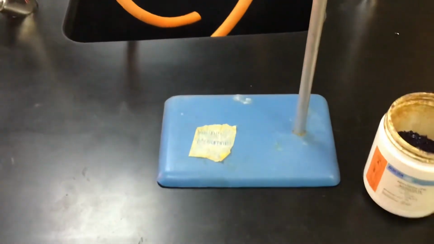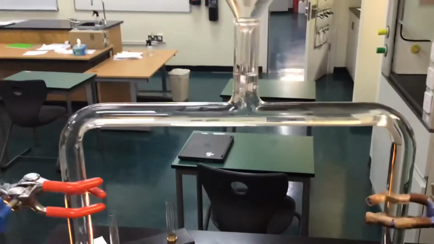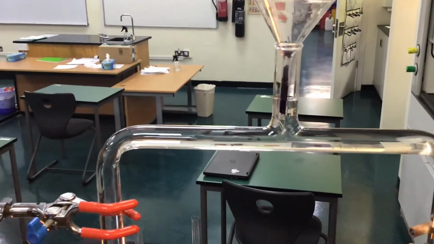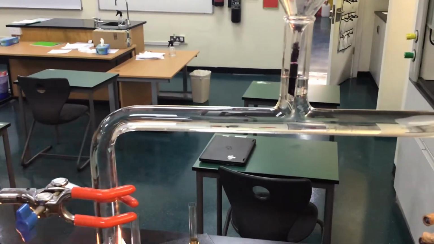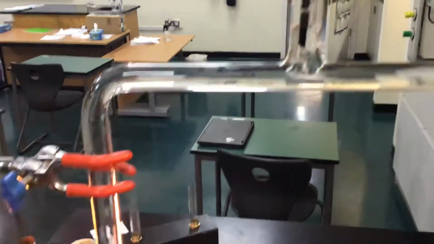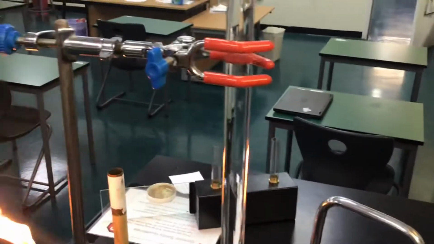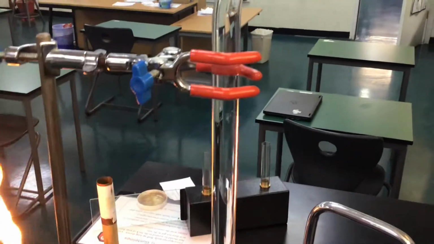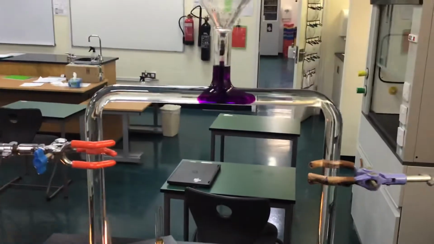So what we're going to do is I'm going to take some potassium manganate, which when in water goes a very bright purple, as we will see here. I'm just going to pour some of that in the top. It's kind of got stuck. There we go. And so we can see that that's in there.